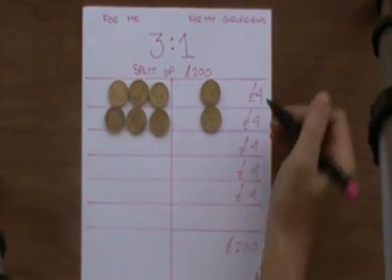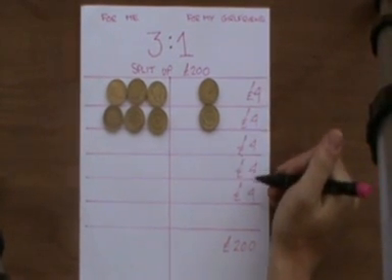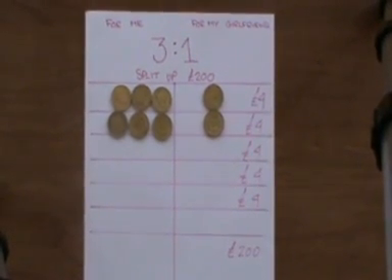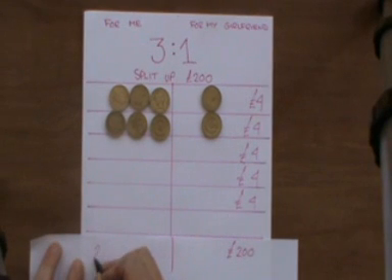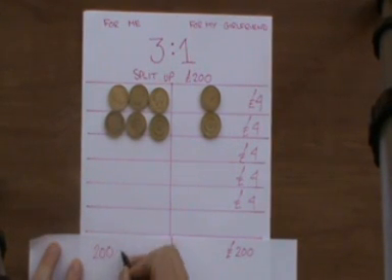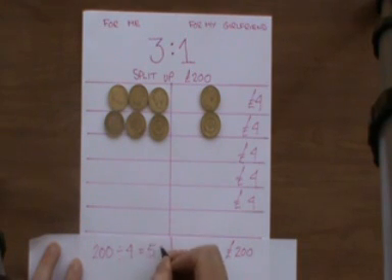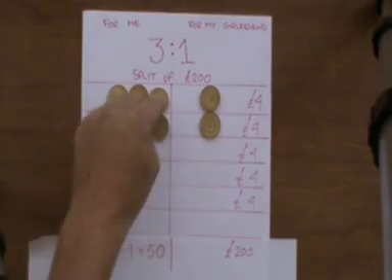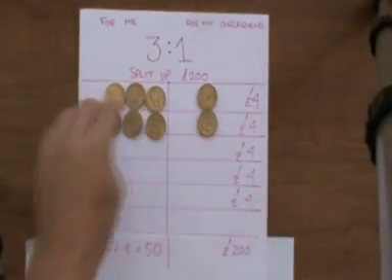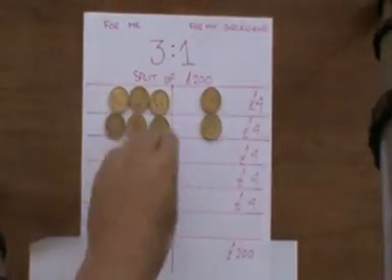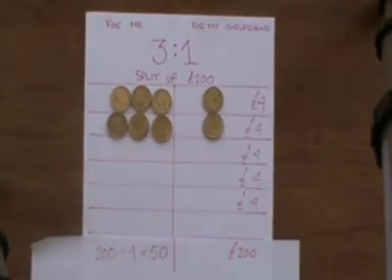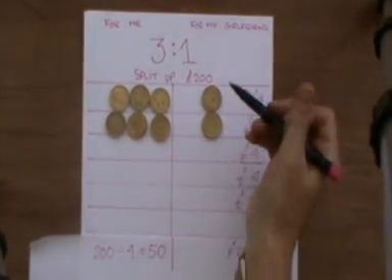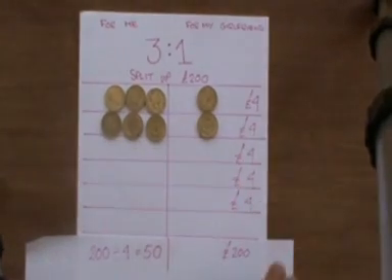How many times will I need to put down £4 until I get to 200? Which is 200 divided by 4, which equals, I'd have to do it 50 times. So I'd have to go 50 times 3 here and 50 times 1 here. By the time I've done that, how much will I have down here?